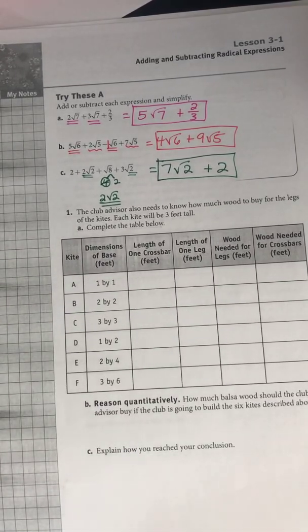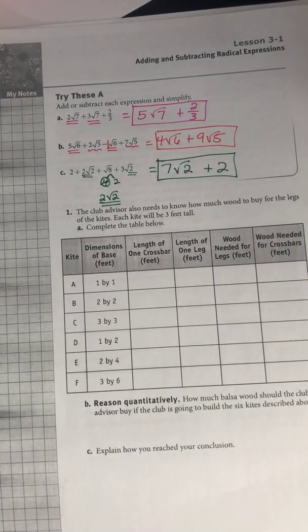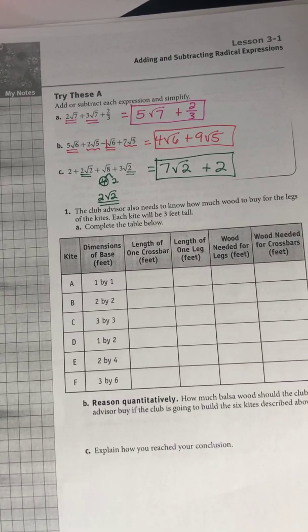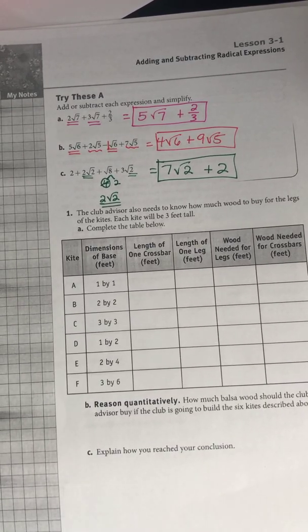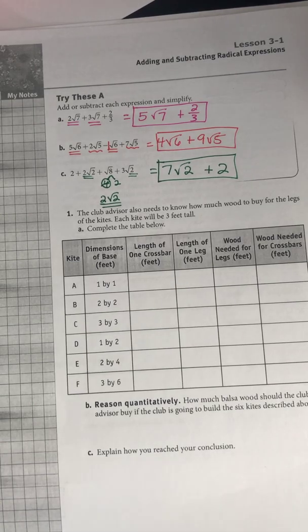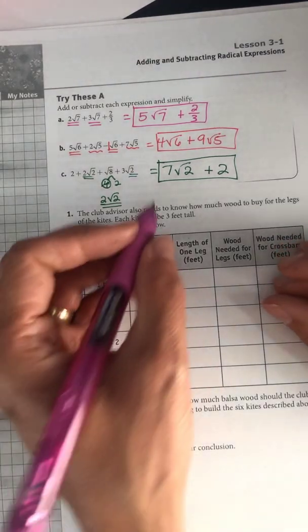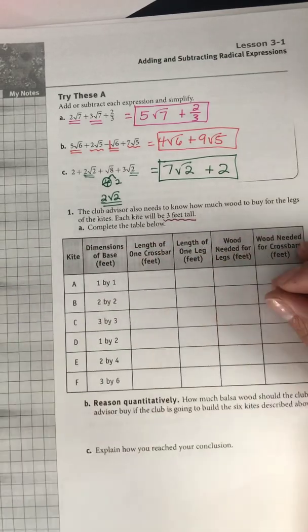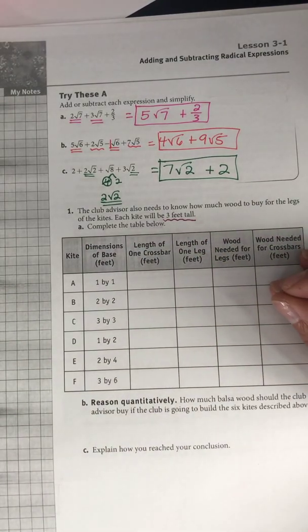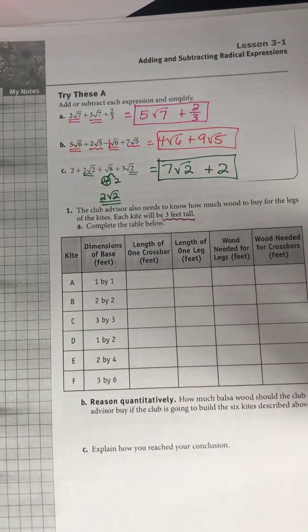All right. So number 1, the club advisor also needs to know how much wood to buy for the legs of the kites. They got to go to Home Depot. They need to know how much materials to buy. Each kite is going to be 3 feet tall. Okay. So it says complete the table below.